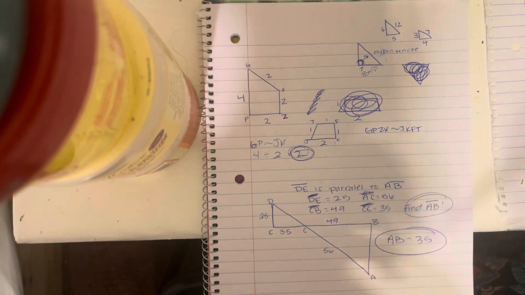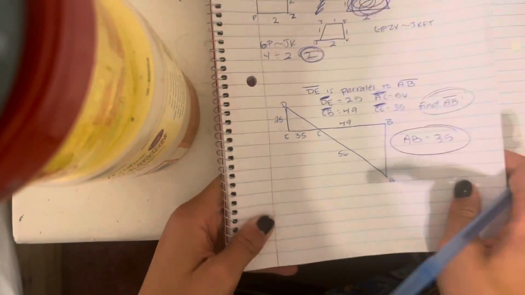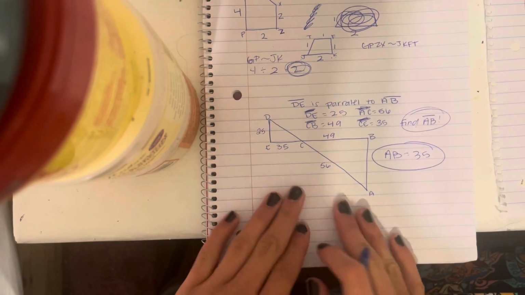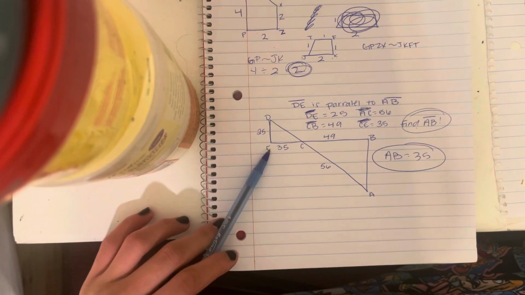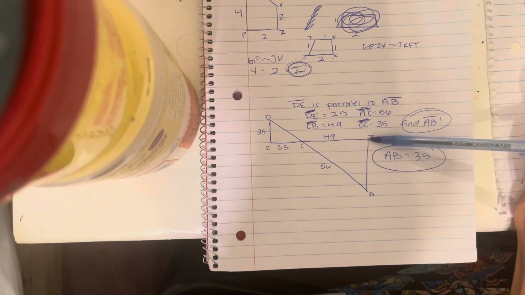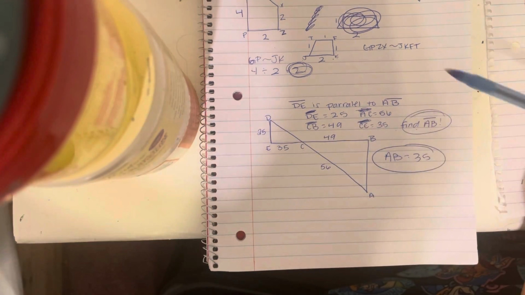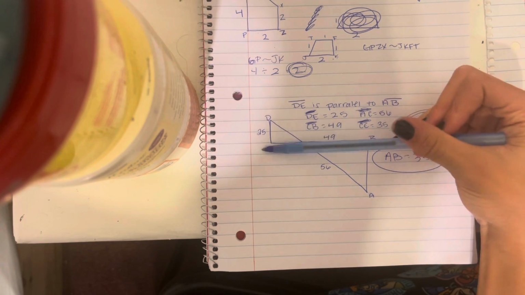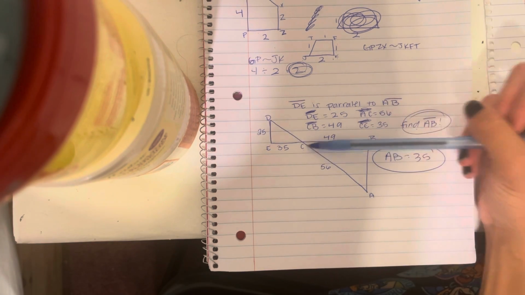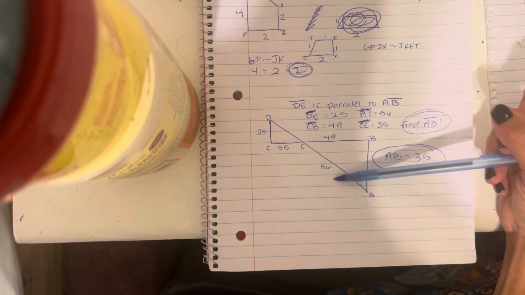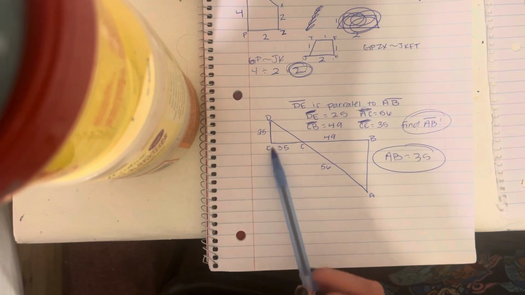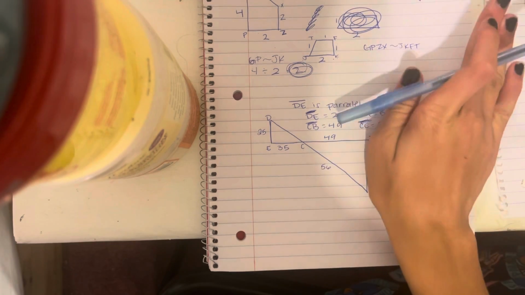Now we're going to go to the equation here. It says DE is parallel to AB. DE has a length of 25. CB has a length of 49. AC has a length of 46. And CE has a length of 35.